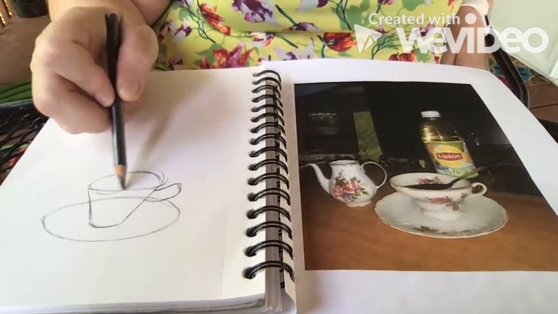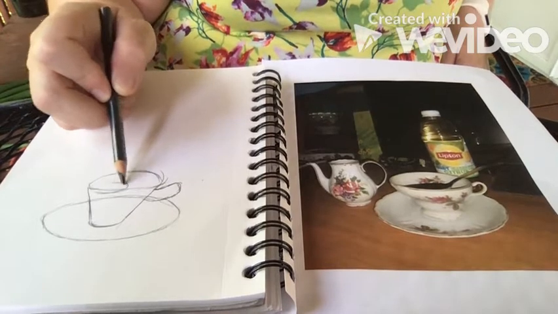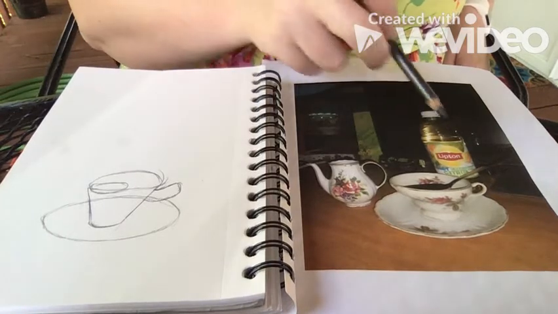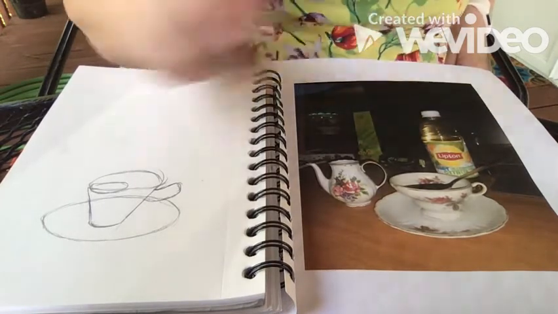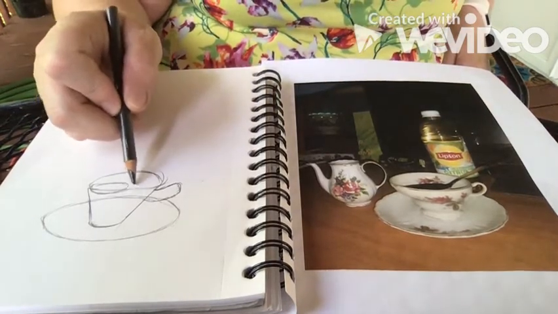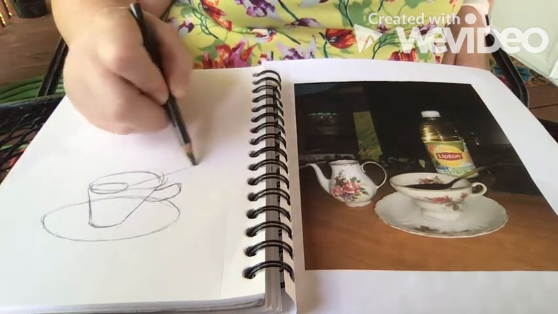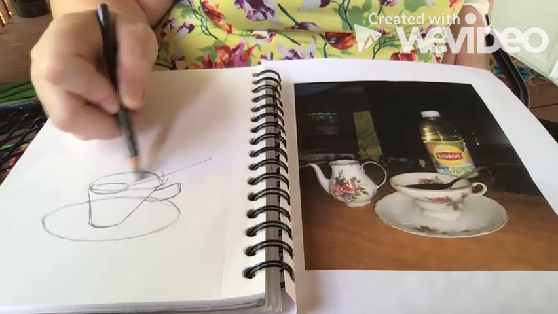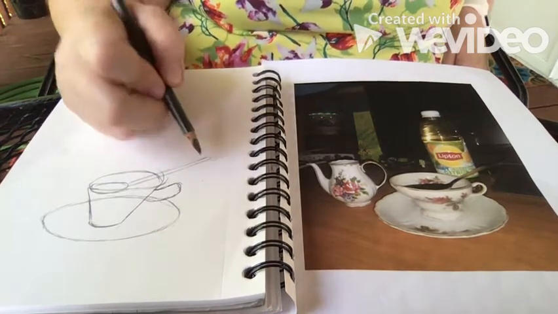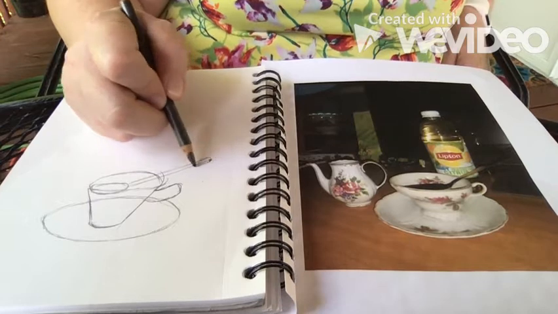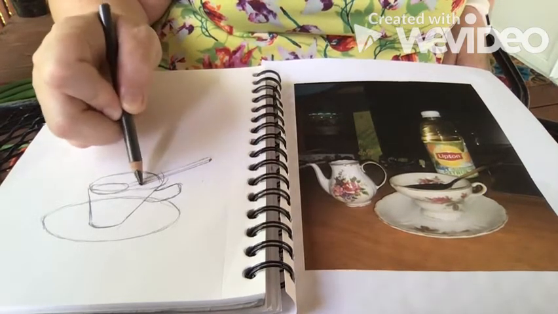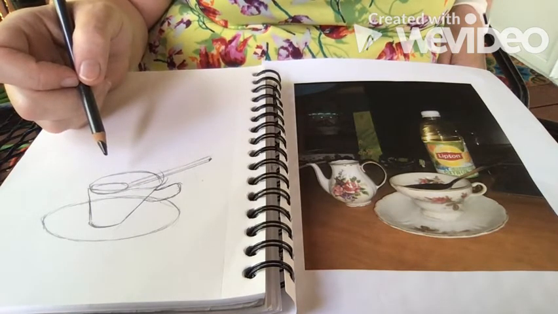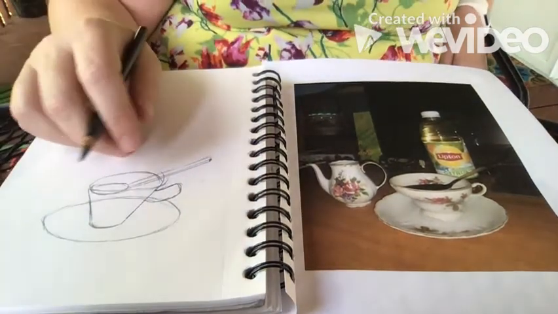So I'm just going to kind of, this is called boxing it in, making this placement. And then the handle is kind of like a long rectangular prism, because we see the thickness is right there on the edge. Now, does it look just like a spoon? Nope. But that's okay. All right.